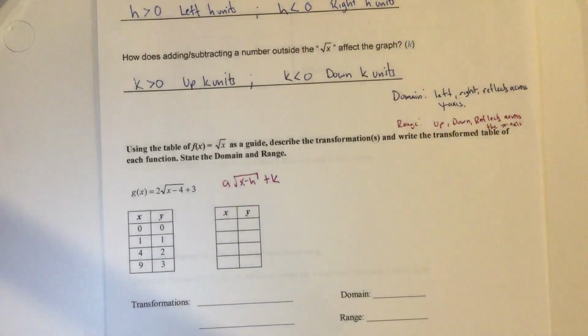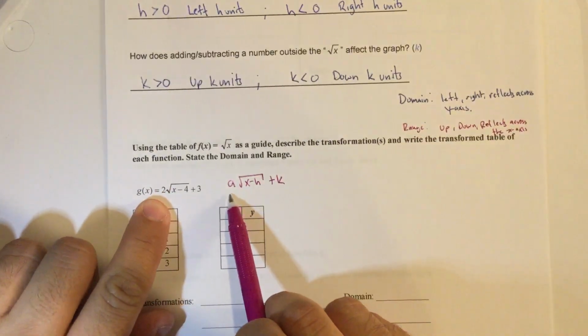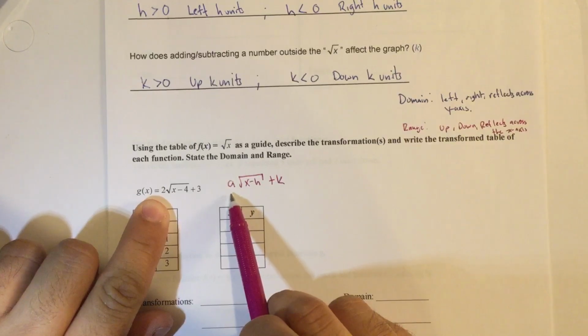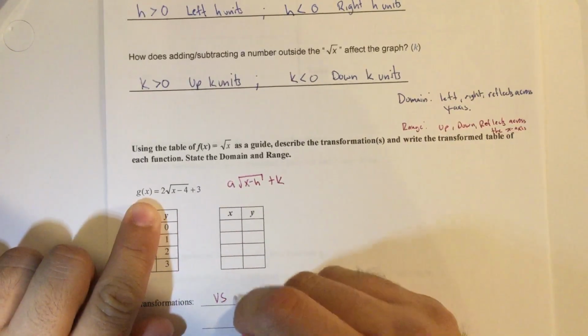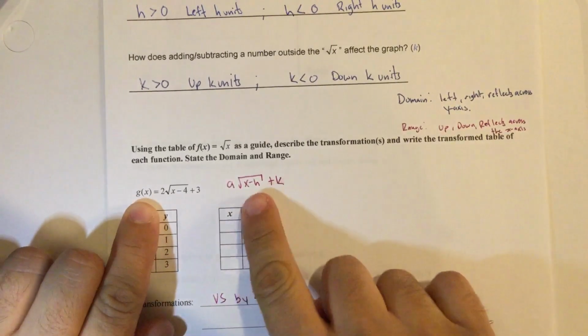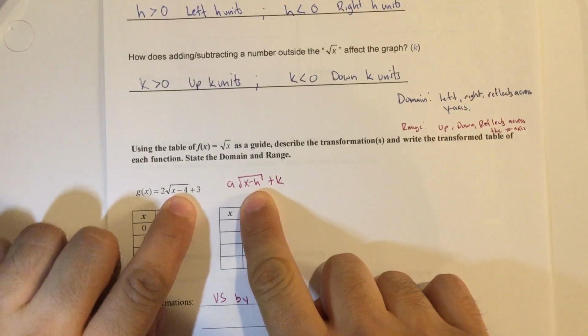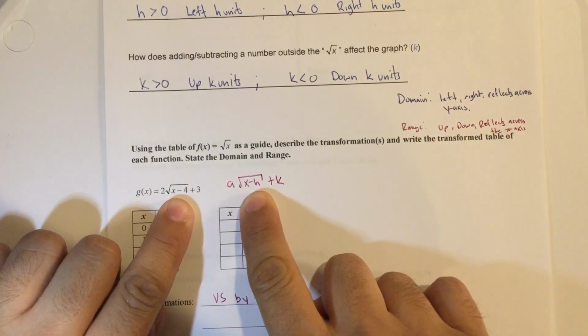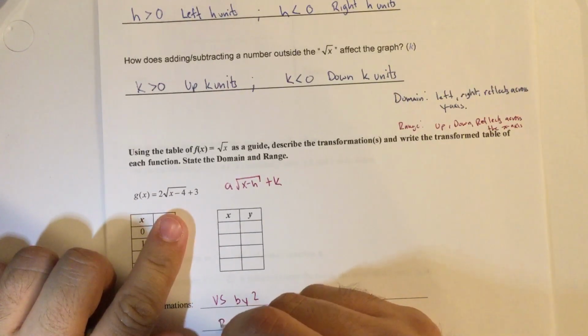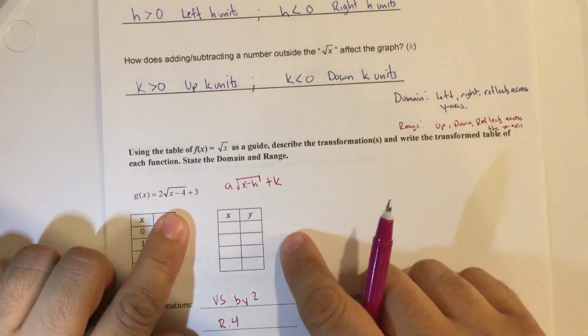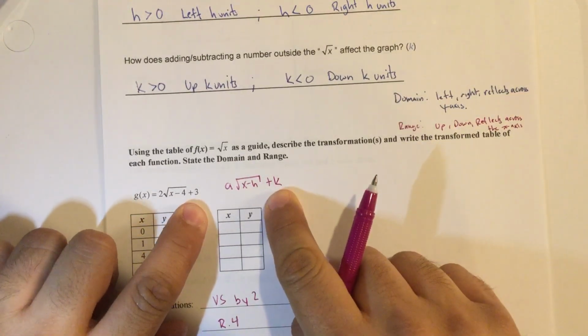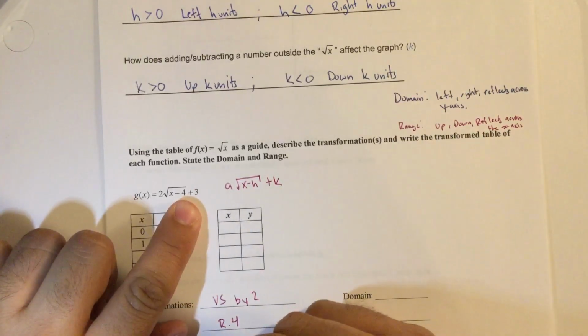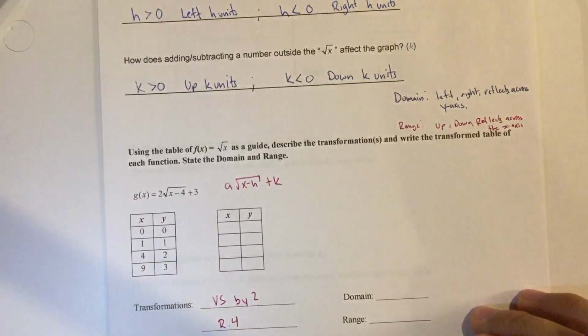So the first thing I'm going to compare is A. The A value is 2, that is bigger than 1, so therefore that's going to be a vertical stretch by 2. The H value inside is negative 4, so the opposite of that is positive 4, so it actually goes to the right 4 units. And last, K is what it is, so it says positive 3, so it's going to go up 3.